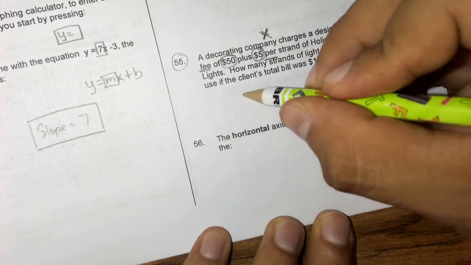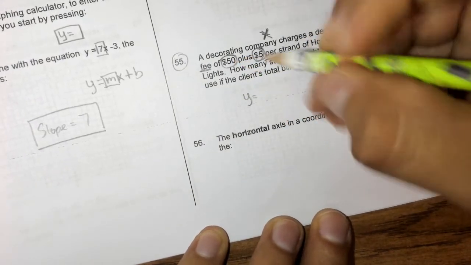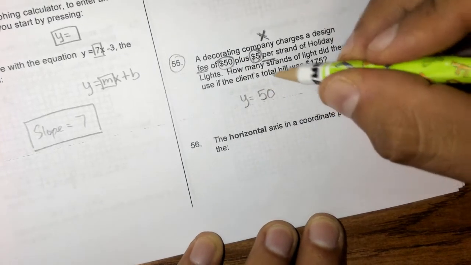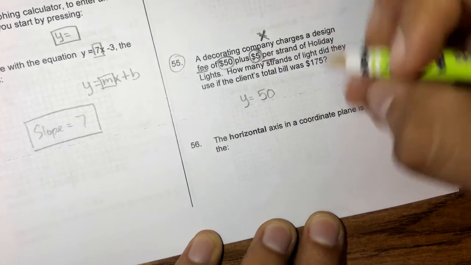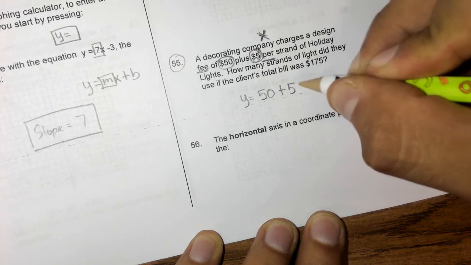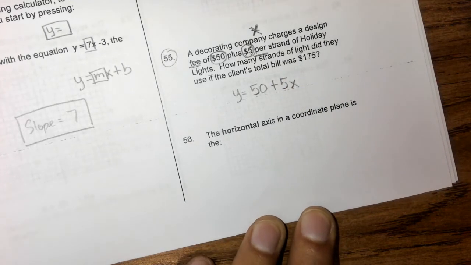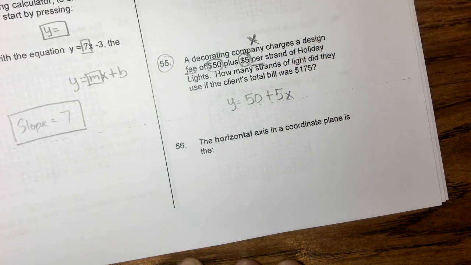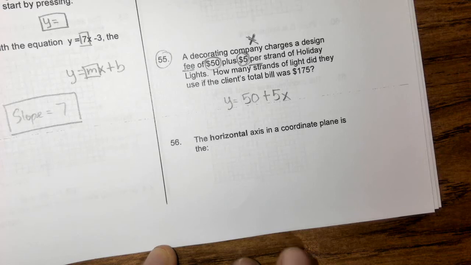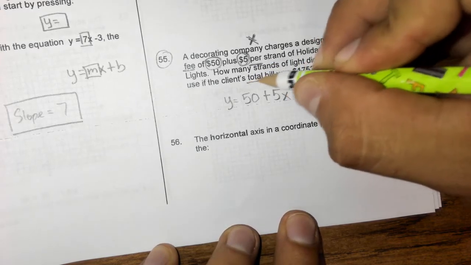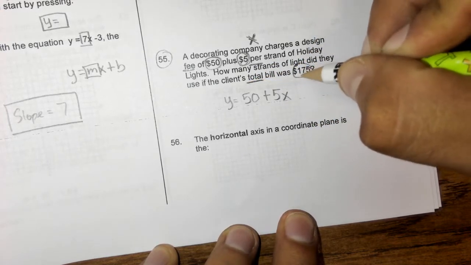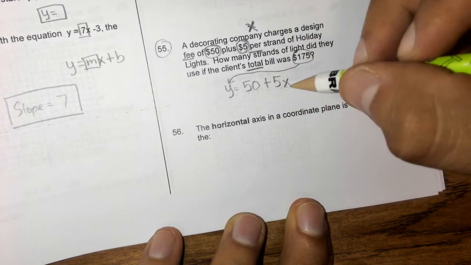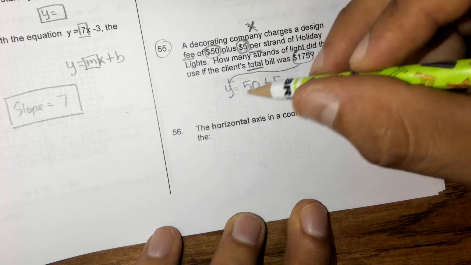So this would be y equals the $50, which we have to start off by paying. So I pay the $50 first, and then plus the $5 per, so plus 5x. Alright, so there's my equation, and then it says how many strands of lights did they use if the client's bill was a total of 175. So again, the total of 175 basically goes in for my y. This is the equation to find my total. If they tell me your total is 175, then all I do is plug that in.